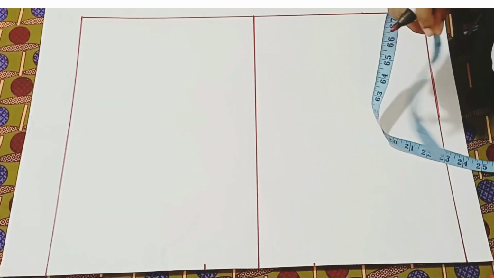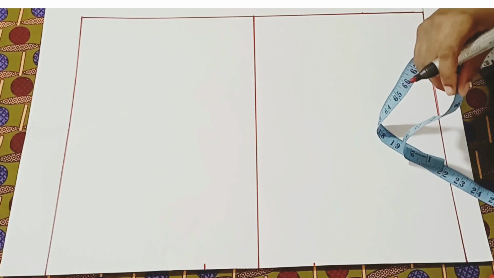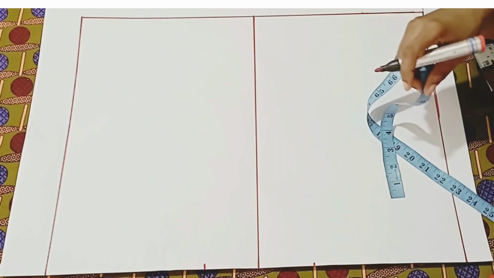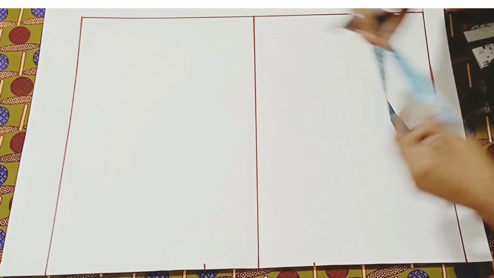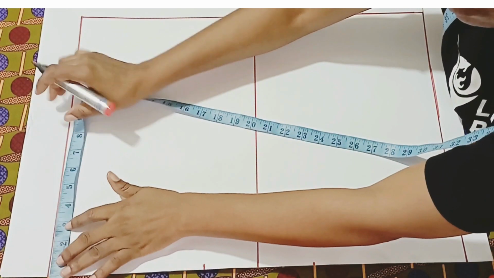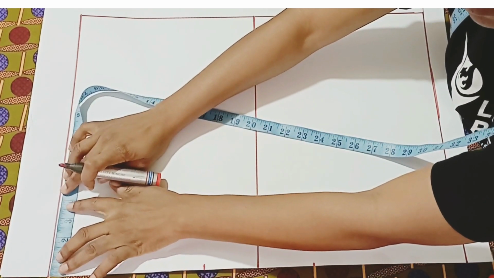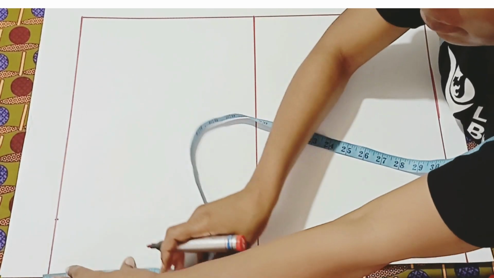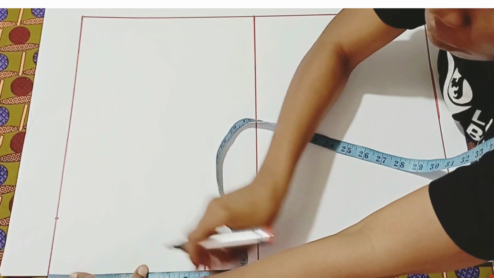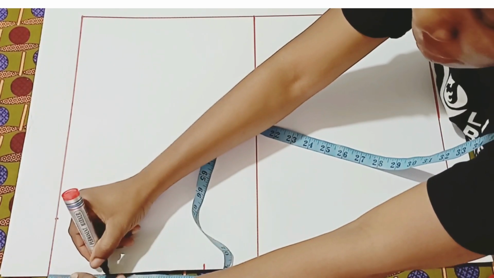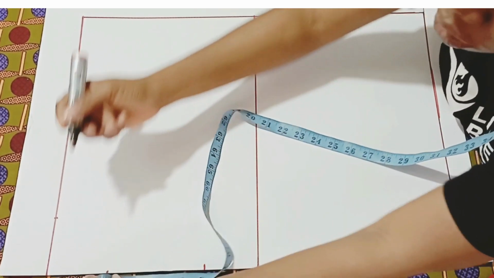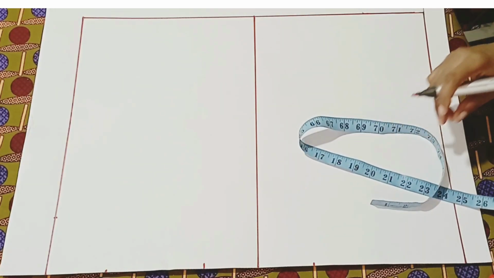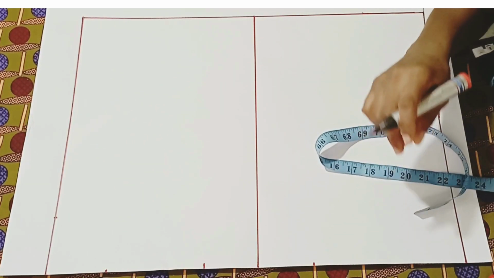The next thing I want to do is to get my neck. The neck I'm going to be working with is 3 by 3 for the front. If this is too small for you, you can work with your own custom-made neckline. How do you get your custom-made neckline?